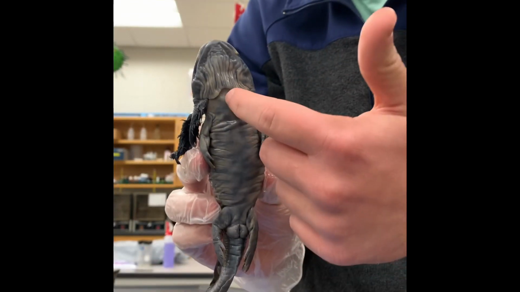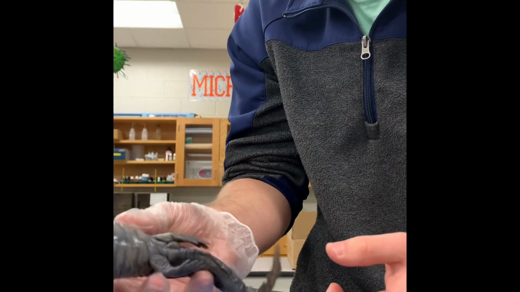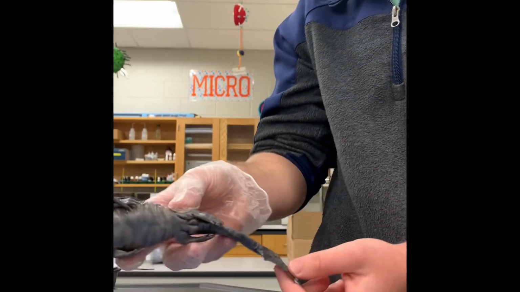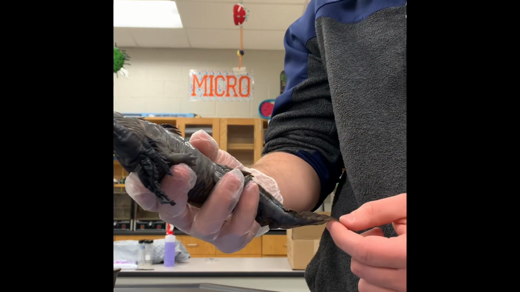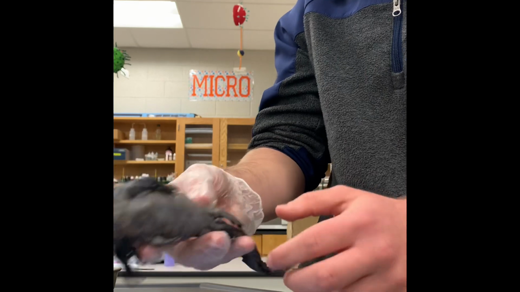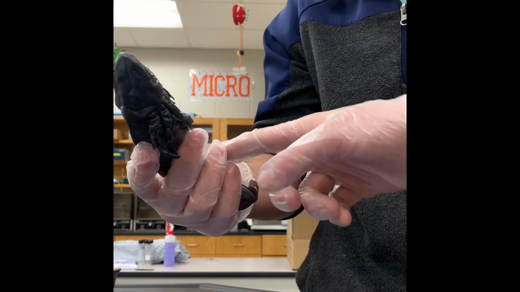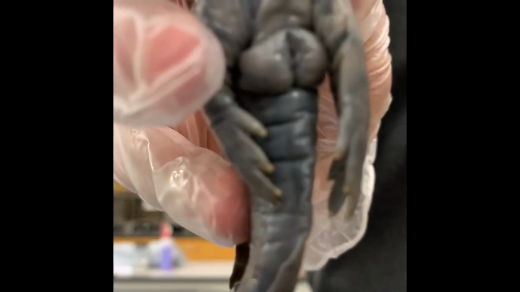Why don't we first take a look at its body? It's got 4 legs. It's an amphibian. Nice tail. It's on land and water. It has this tail that helps it swim through the water. It's got a cloaca right back here.